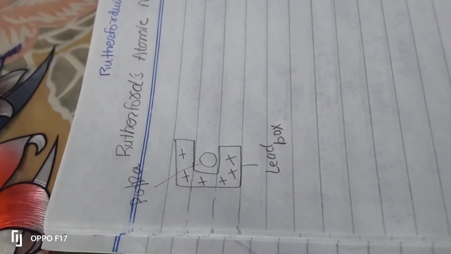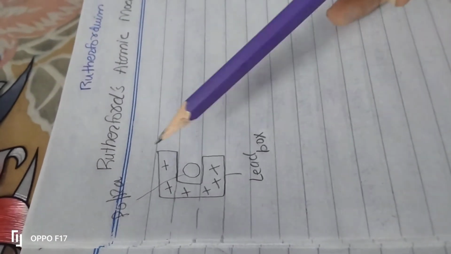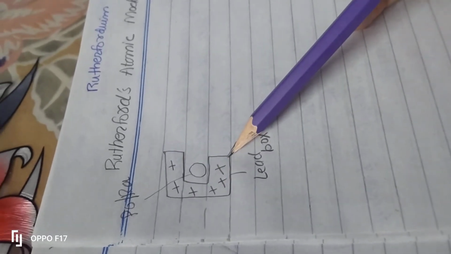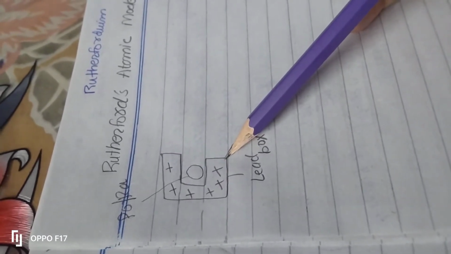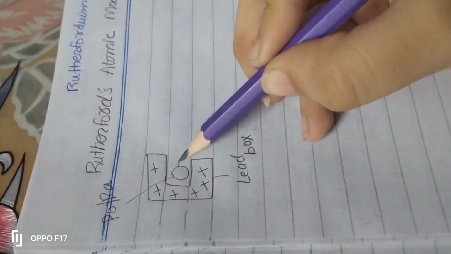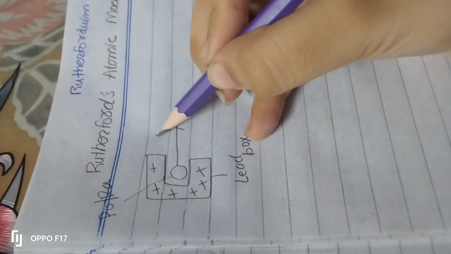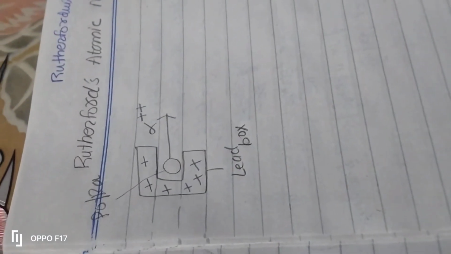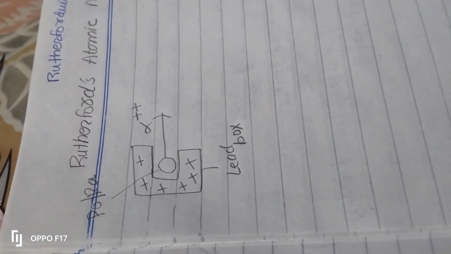He wanted to observe the atom. So he charged the lead box with positive, and you can simply say it emitted alpha particles, which have positive charge and are also known as helium nuclei.